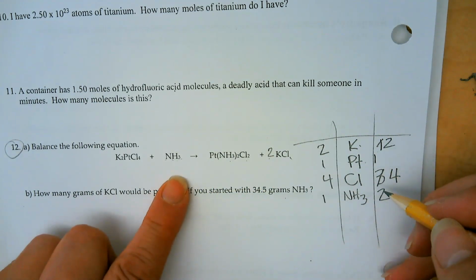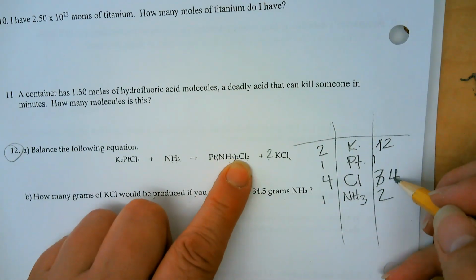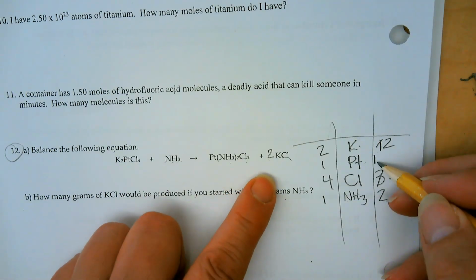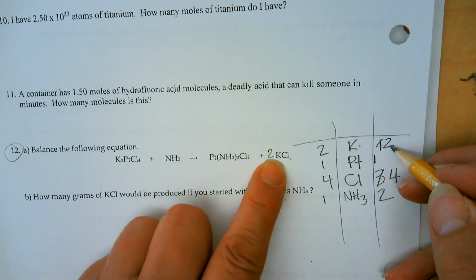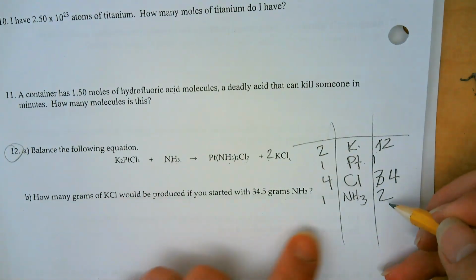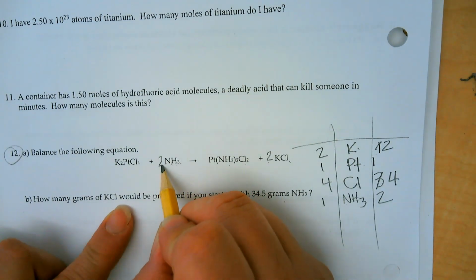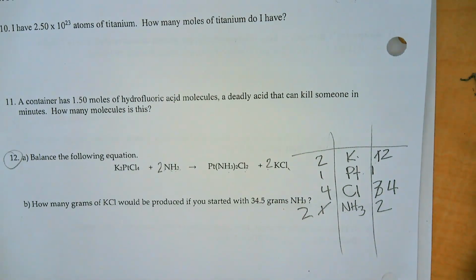And next we have NH3. Oh wait, our Cl is good. So we have 4 and 4 and 4. Our Pt is good. We have 1 here, 1 here. Let's just double check everything. Our K, we got 2 Ks on this side. We got 2 Ks on that side. Everything's really good. Our only thing left is our NH3. We'll just put a 2 right here. And that gives us 2 here. So we're all balanced. Okay.